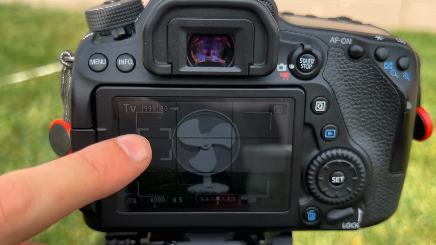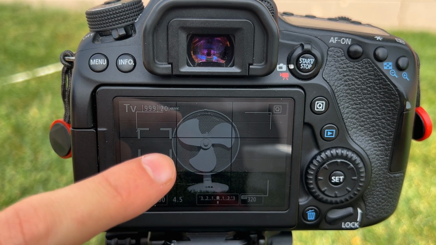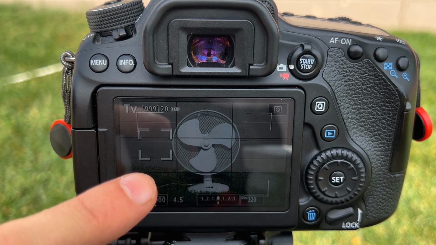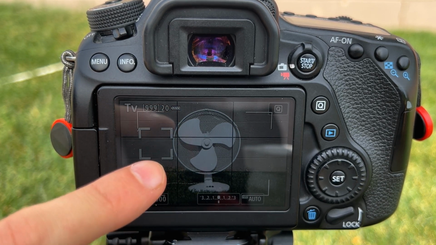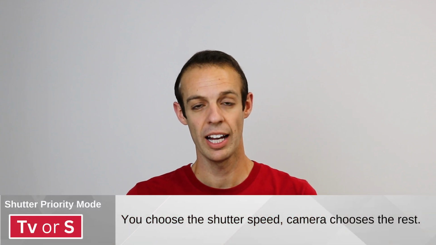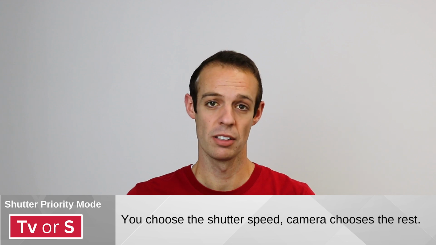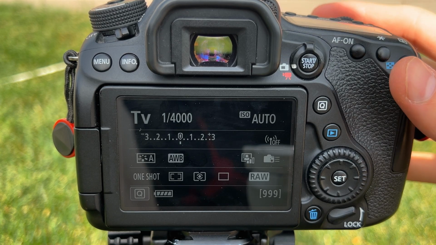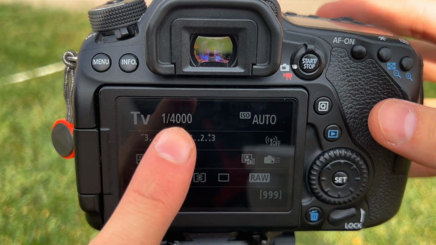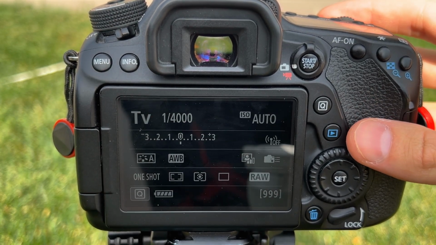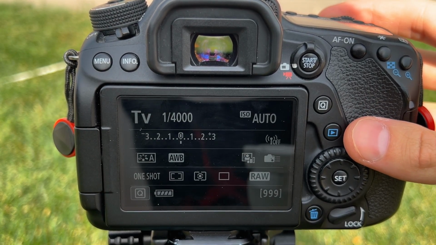It's going to keep rotating at a constant speed, but we'll capture it using different shutter speeds to either freeze or blur the motion. For this example, it's important to note that we are going to be shooting in shutter priority mode, which is a camera mode that will let us choose the shutter speed, and the camera will decide the rest of the settings needed to get a proper exposure. We're going to start with a shutter speed of 1/4000th of a second to hopefully freeze that fan.